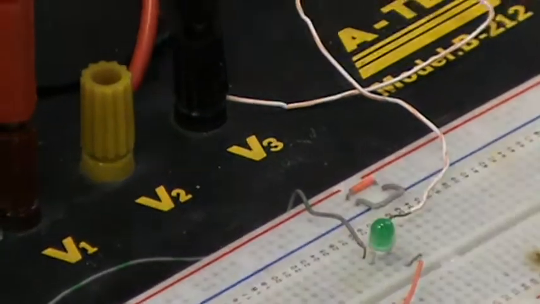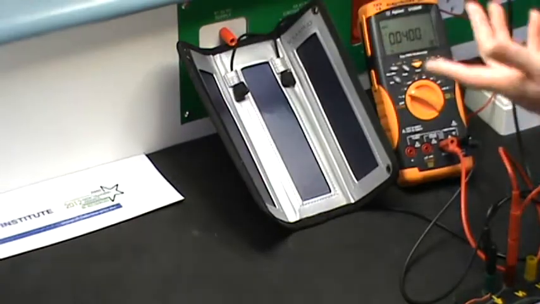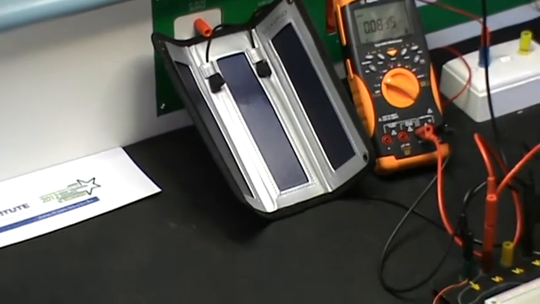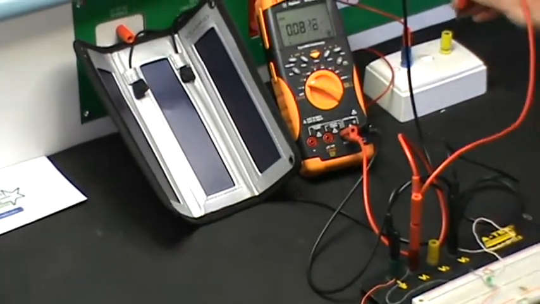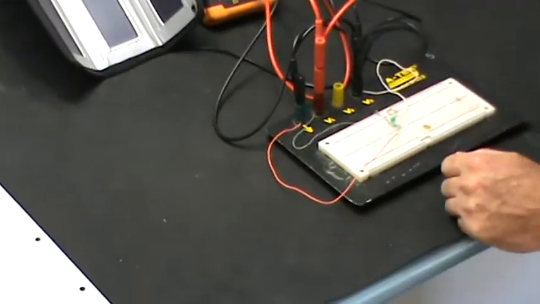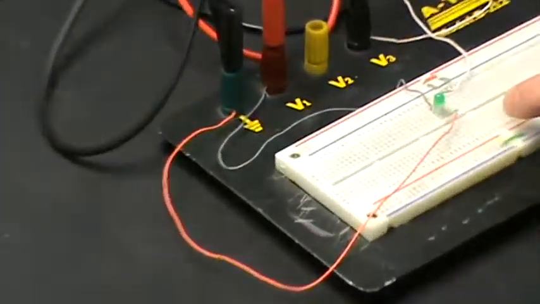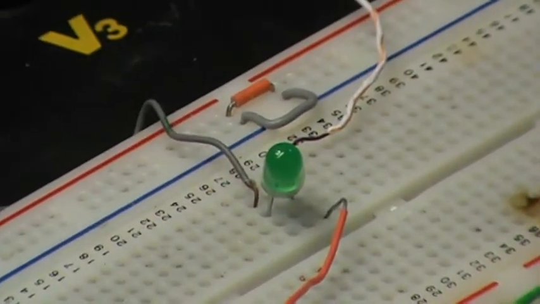Same thing can be said with this solar cell. I've got a solar cell here. I'll turn on a light and I'll plug the same lead that came from the power supply into a switch. Now it's going to be a bit of a screen grab here. We're also monitoring the voltage on the multimeter.